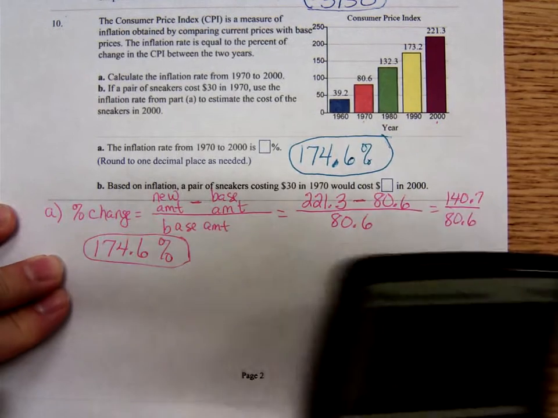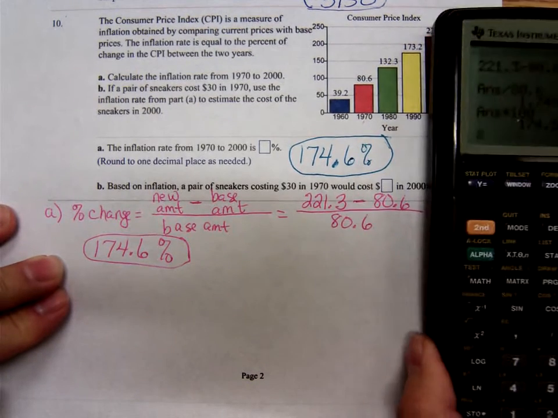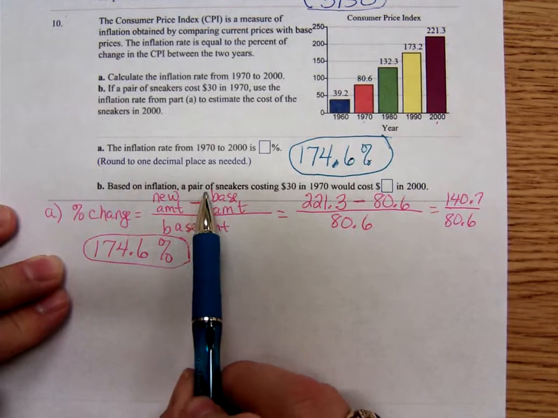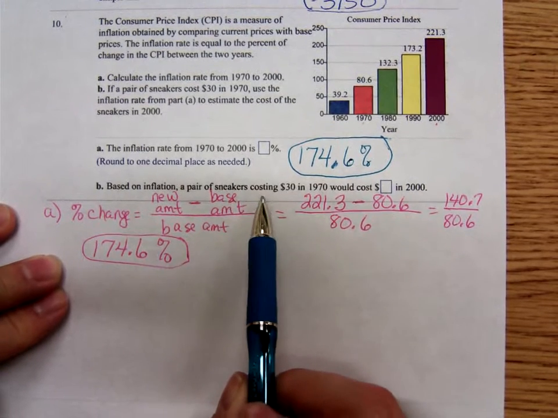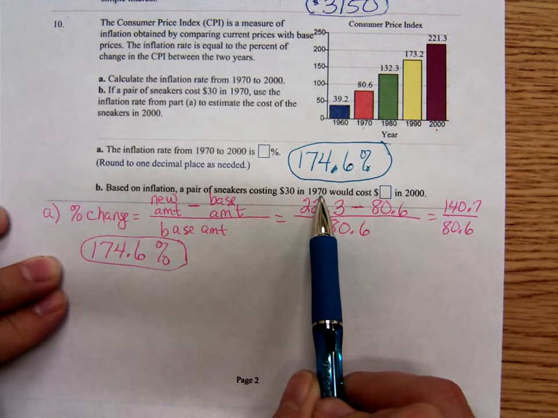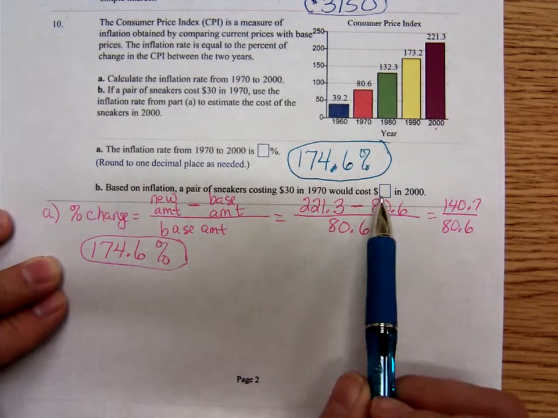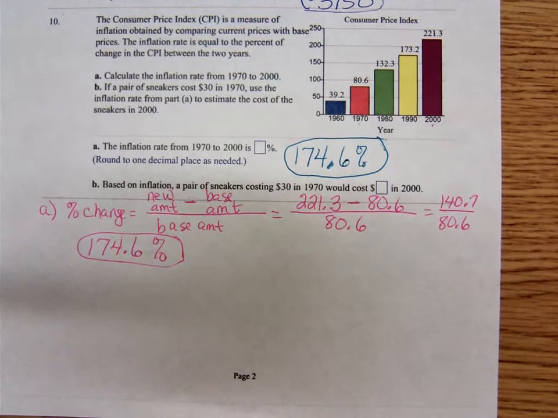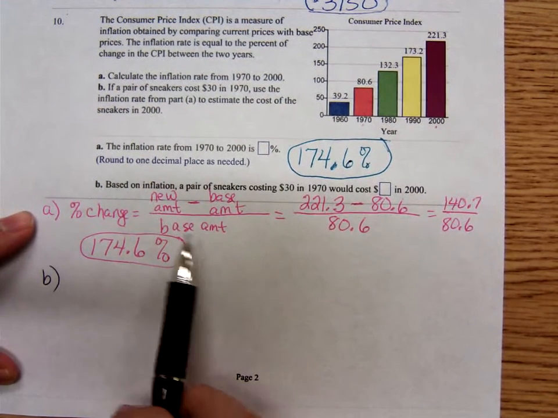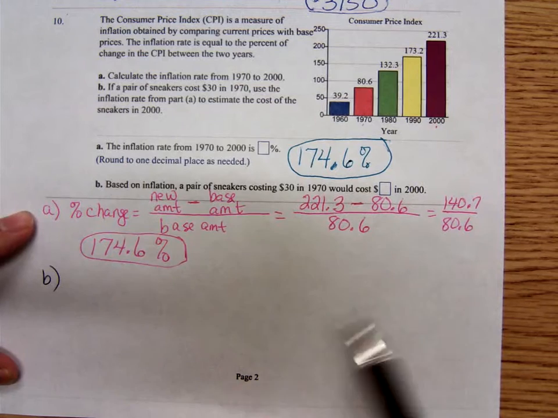Now, let's use that inflation rate. Based on inflation, a pair of sneakers costing $30 in 1970 will cost how much in 2000? To do part B, you're going to use this inflation rate to find out how much the shoes went up by.